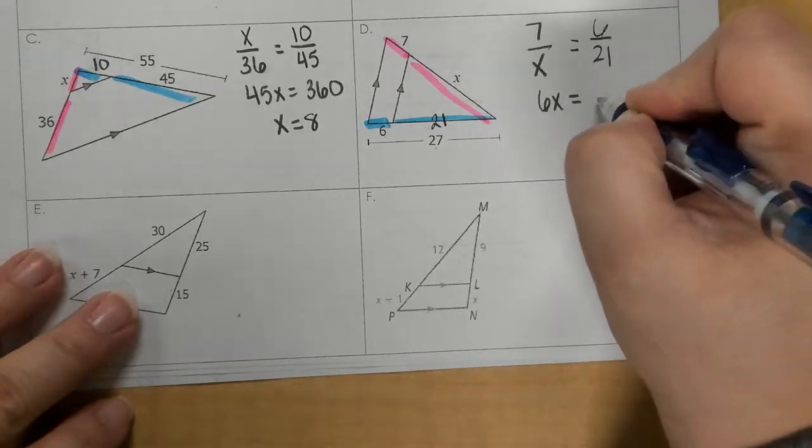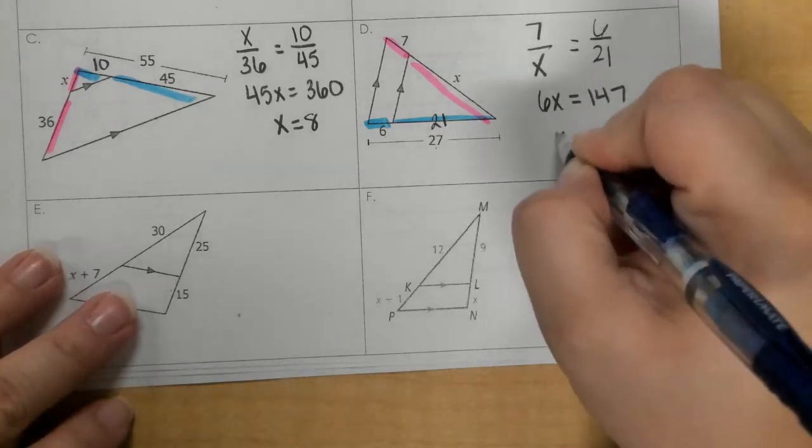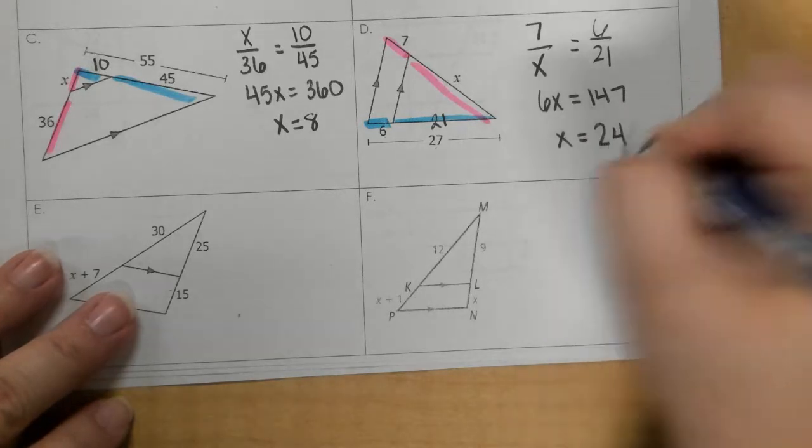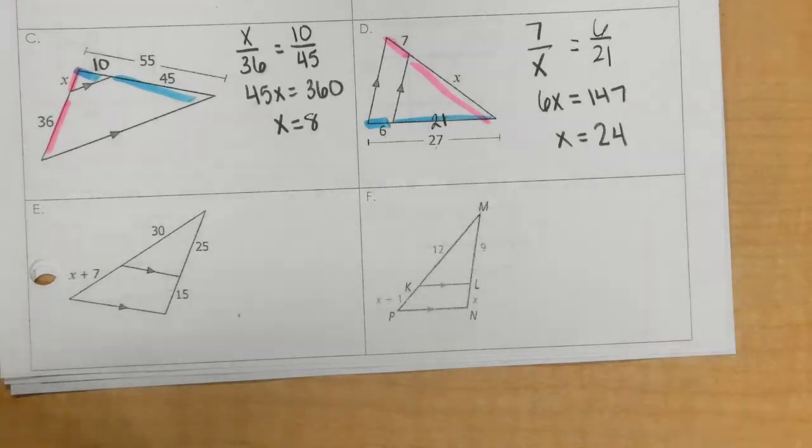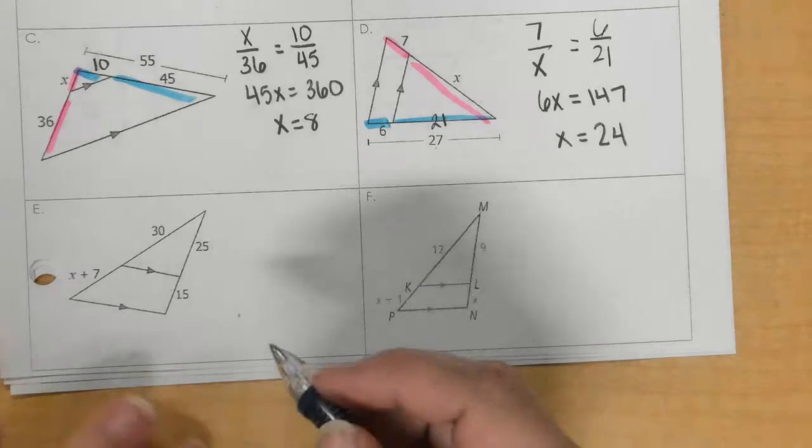Cross multiply, divide by 6, 24. Okay. And then letter E and letter F has a little bit more algebra than the others had.